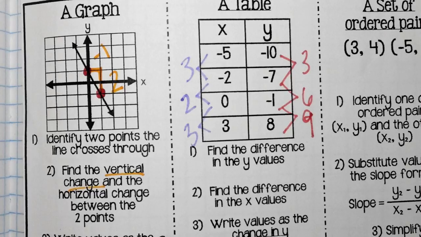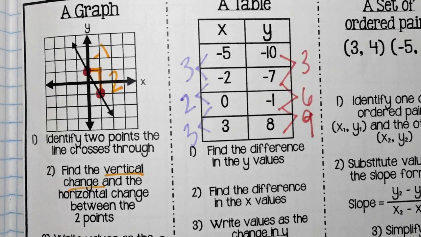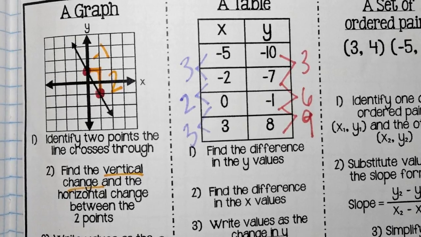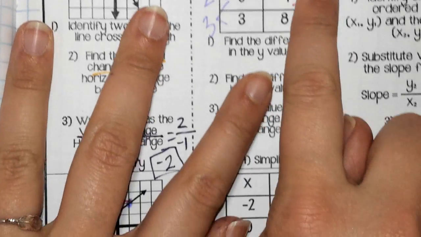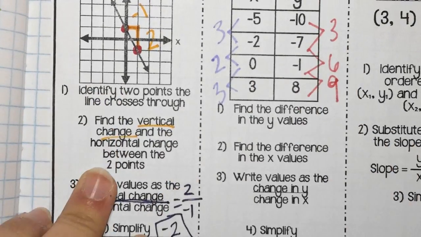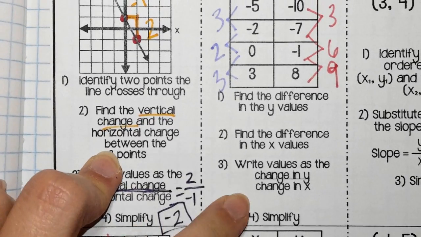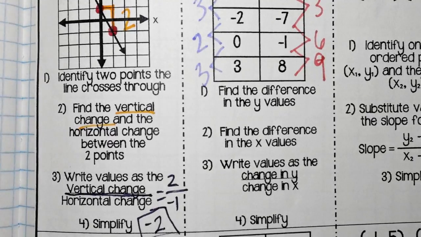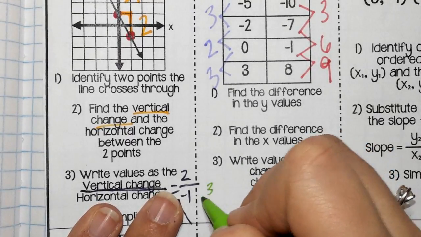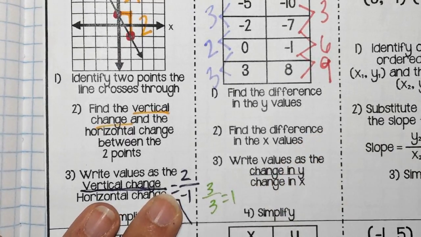Alright, now we have to figure out what the slope is. And how do we do that? By doing the math. Oh, you gotta divide it. Yes, you have to divide it. The change in y divided by the change in x. So we need to do 3 divided by 3. So we're going to write all 3 of these down right here. 3 divided by 3, that gives us 1.